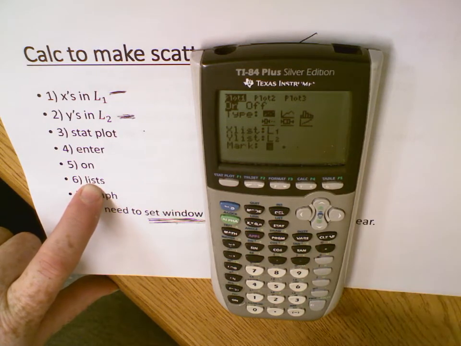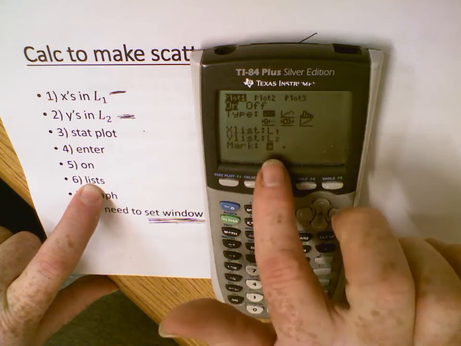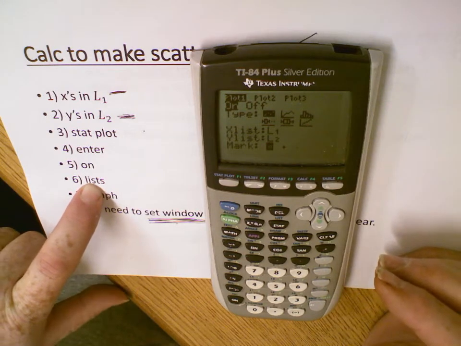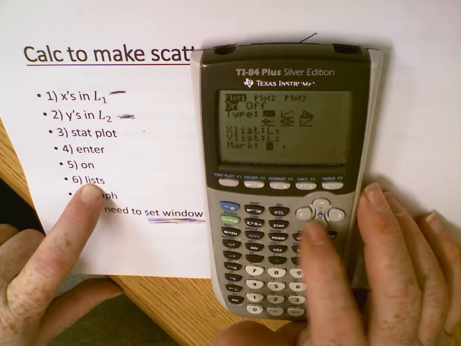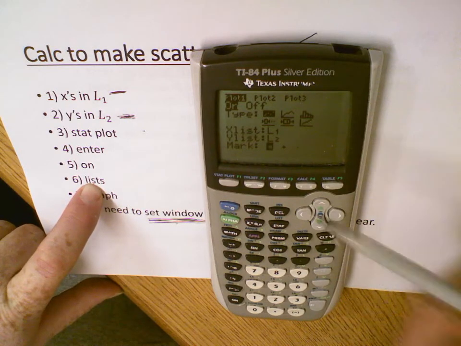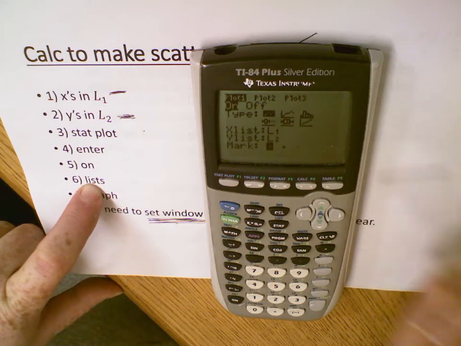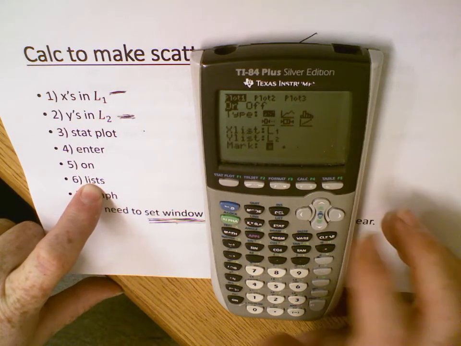The last thing down here is just telling what kind of point you want each ordered pair to make. I leave mine on the box just so I can see it. These other ones are a little small. You might be alright with those, but that's up to you.